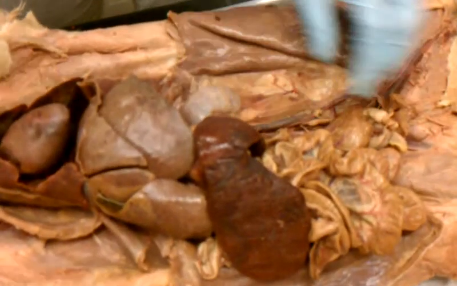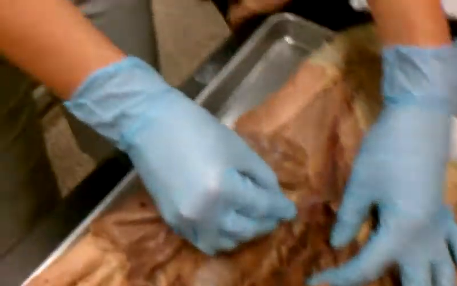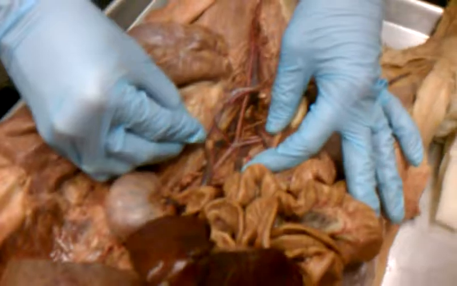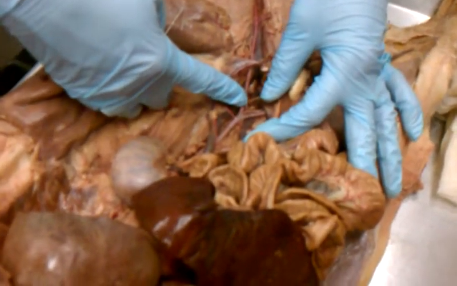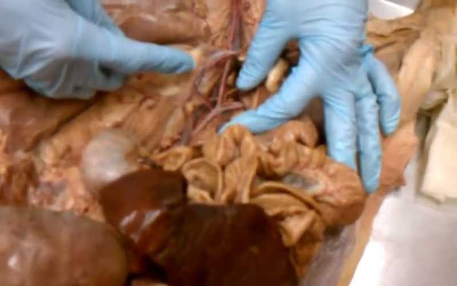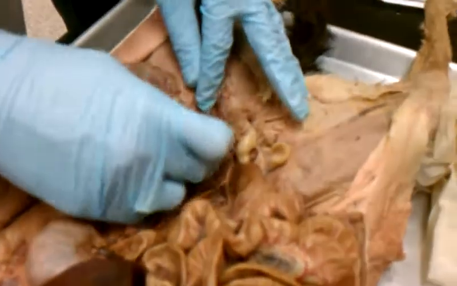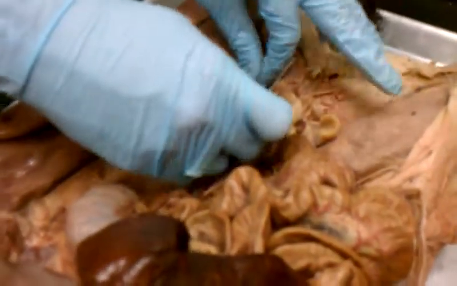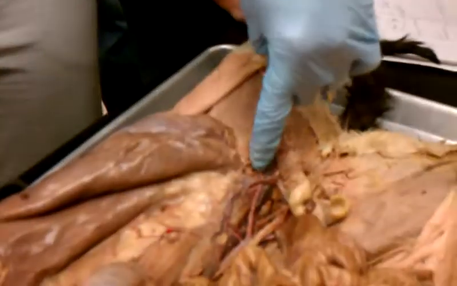Okay, and then when you follow this down, right here you see this split. It splits off. When it splits, that's the iliac. That's the external iliac. So the iliac will go, if you follow it in, it'll actually go into the leg about right here, where I can lift it up on either side, and then it goes into the leg deep that way.